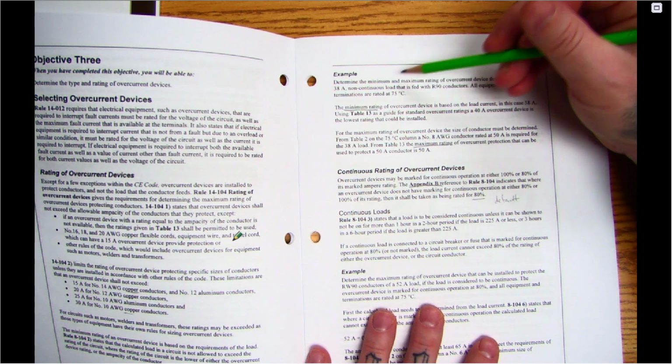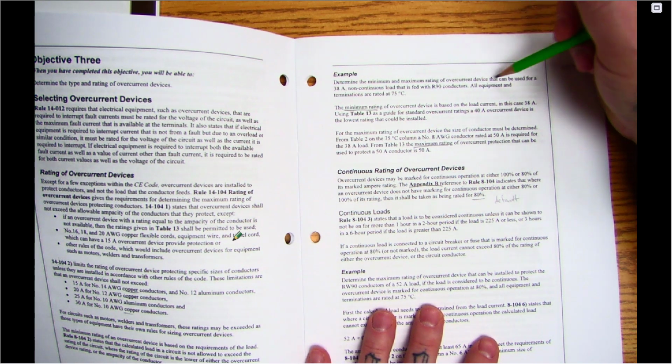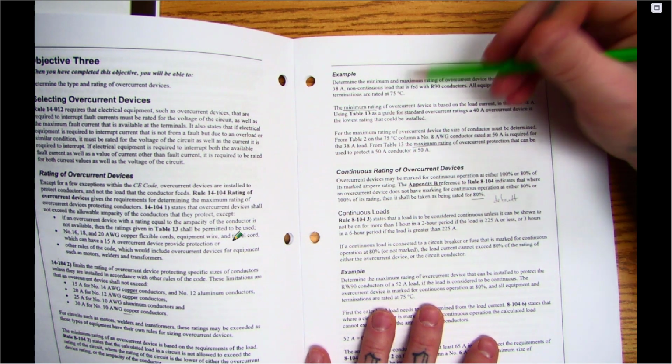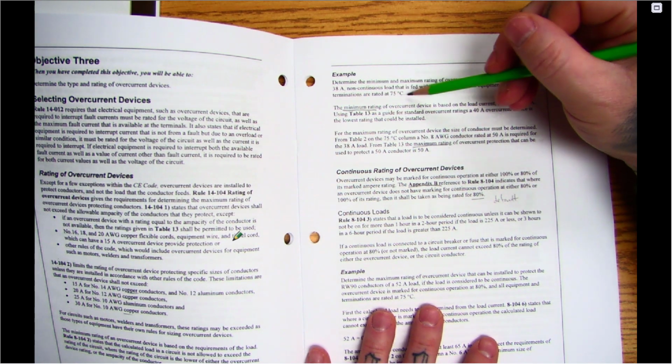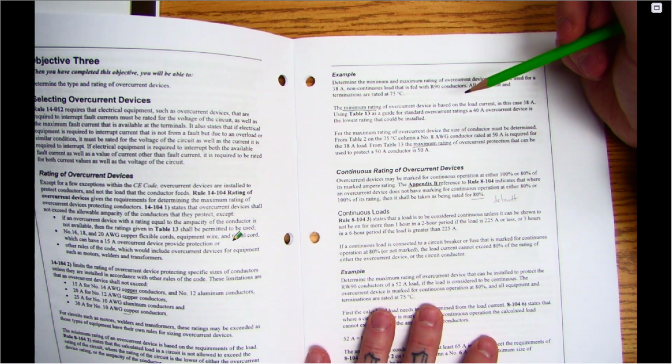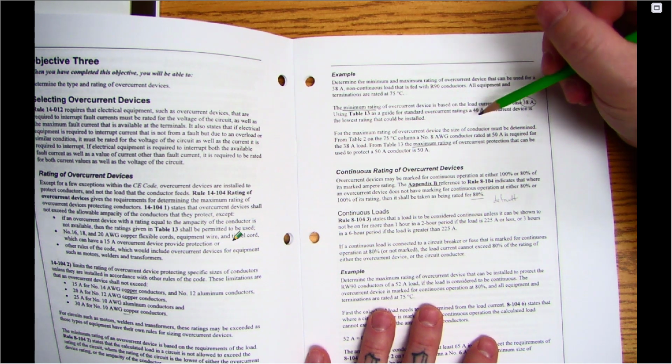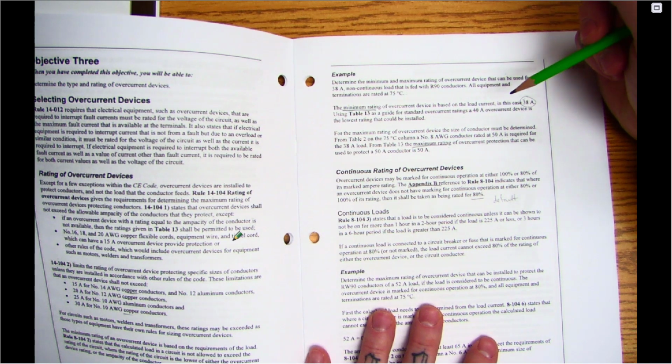Okay, so in this example, they're talking about a minimum rating of an overcurrent device used for a 30 amp, non-continuous load. All equipment terminations are rated at 75 degrees. So the minimum rating is we're just basically covering the load. Okay, so in this case, it's 38 amps. So we'll go to Table 13, and I'd use a 40 amp overcurrent device. That would be my minimum overcurrent.